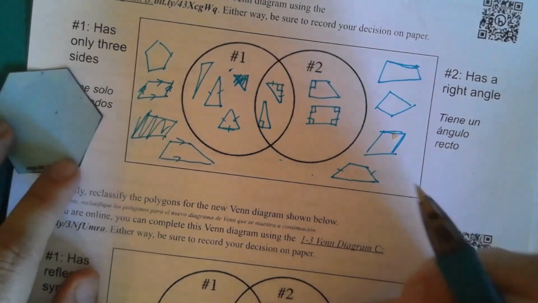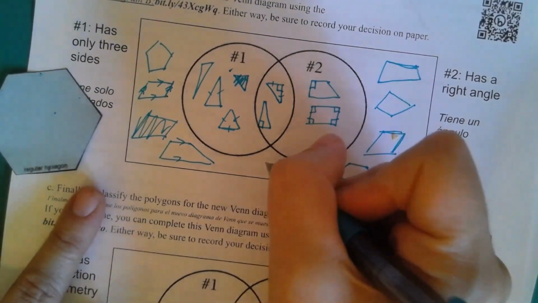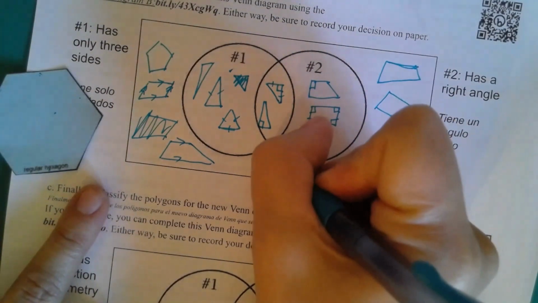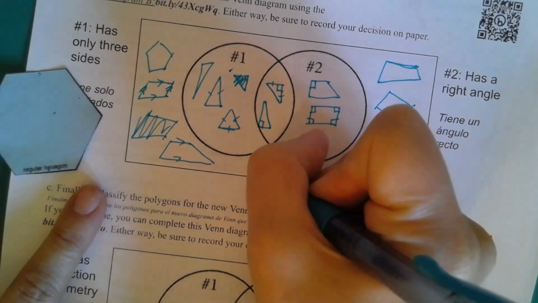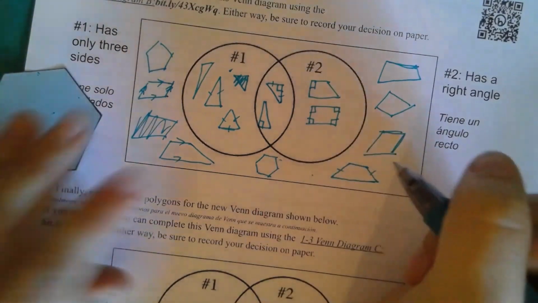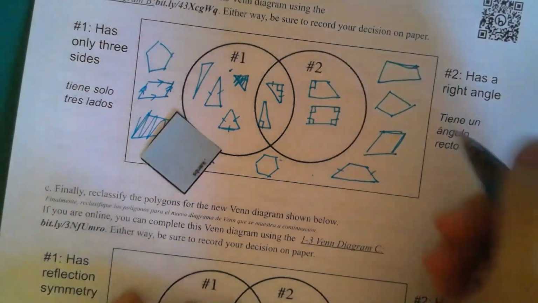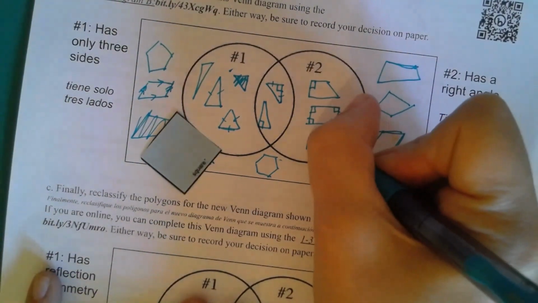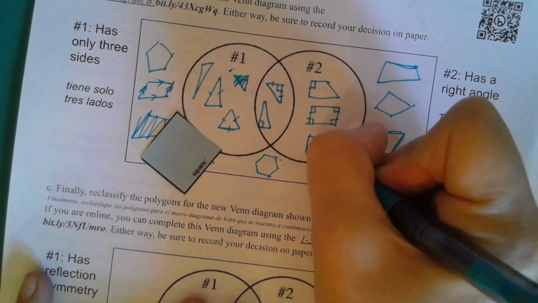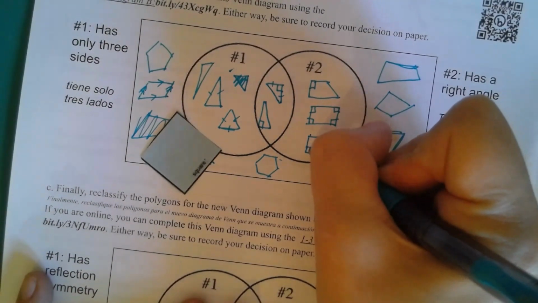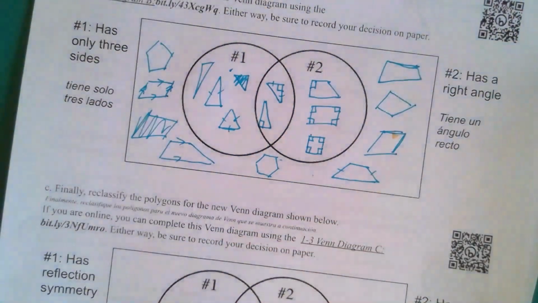Regular hexagon, like a stop sign. How many sides does a stop sign have? I guess I don't know. Okay, regular hexagon has way more than 3 sides and no right angles. Square. My friend, my square. 4 right angles, more than 3 sides. Ooh, part B was easier for me. Not that easy is a good thing, but anyway, let's do part C.